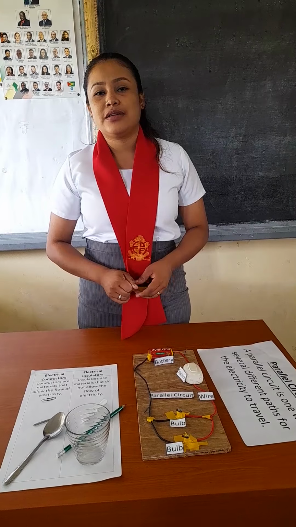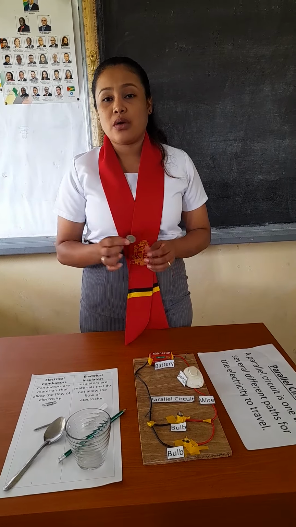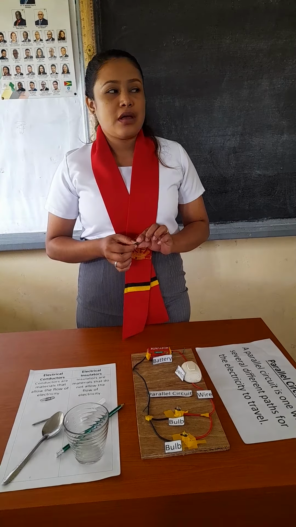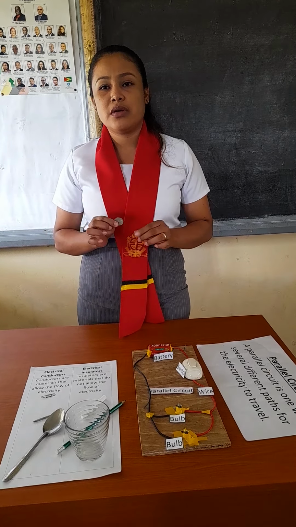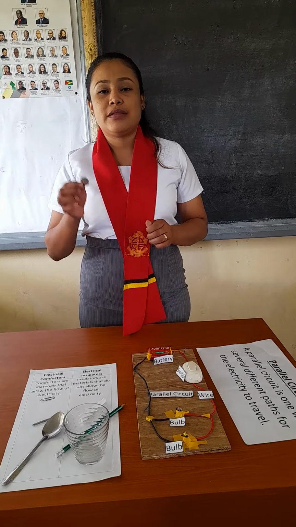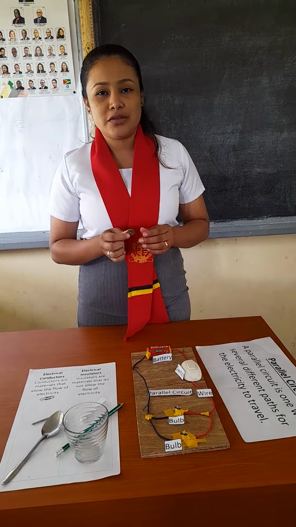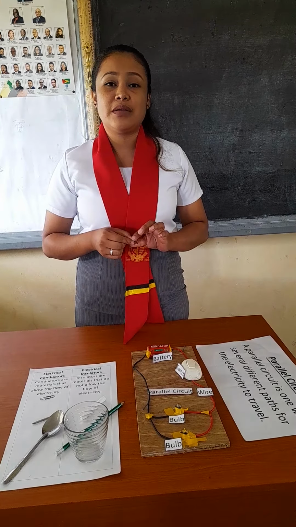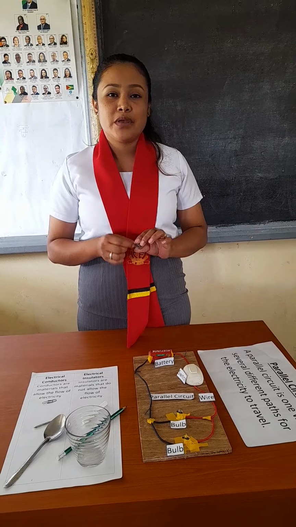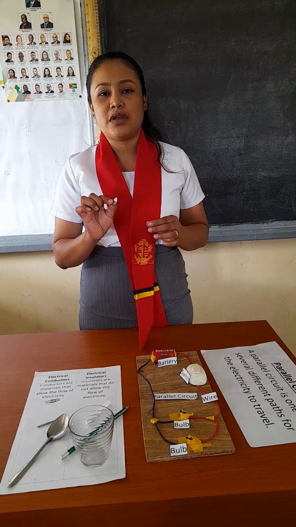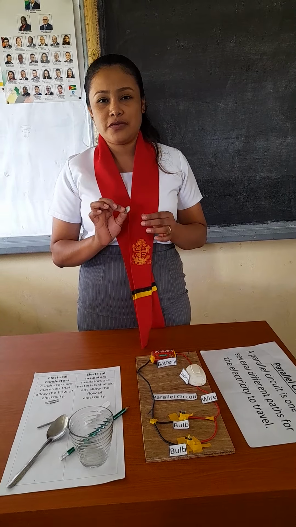I have noticed that a coin from my home can be used as a conductor under the condition that it works in a torchlight. Sometimes the batteries in the torchlight can be slack, so a coin can be put in to make the battery tighter so it fits properly.